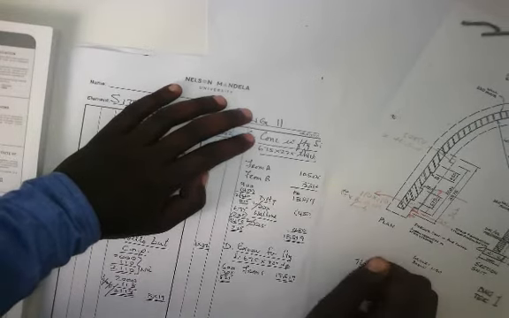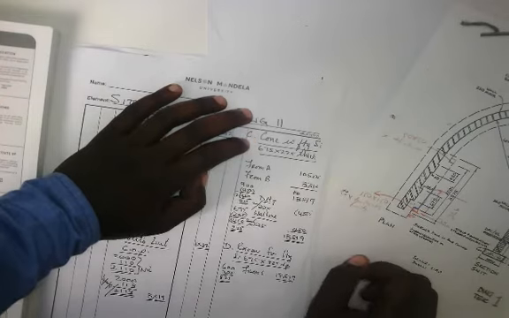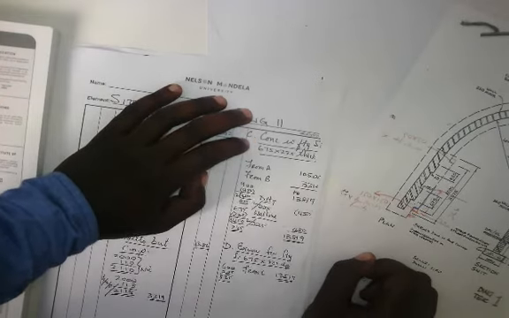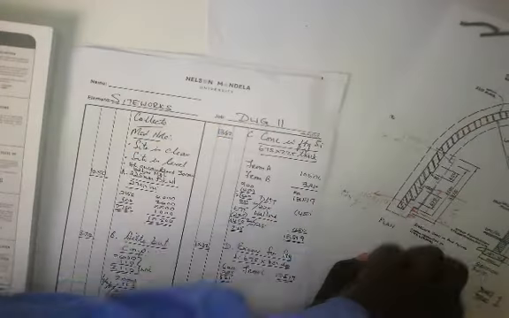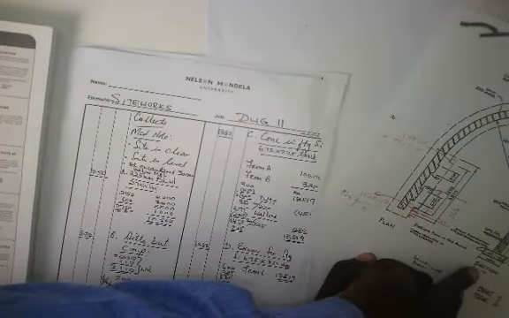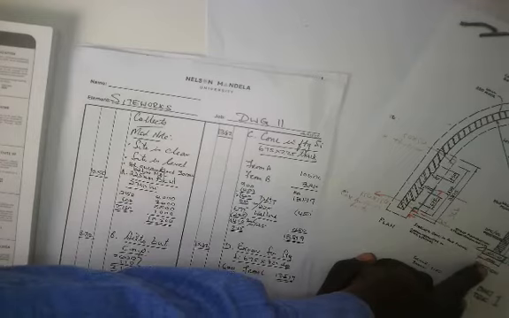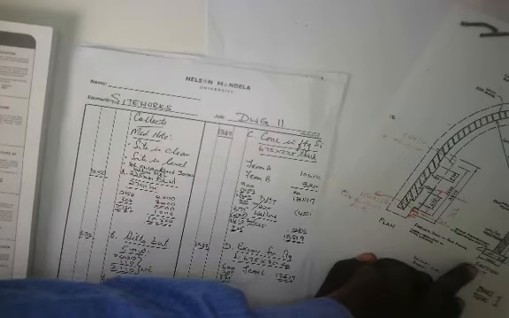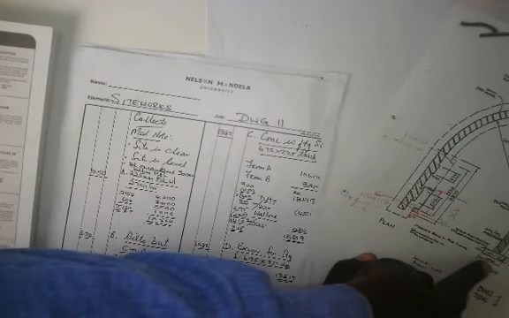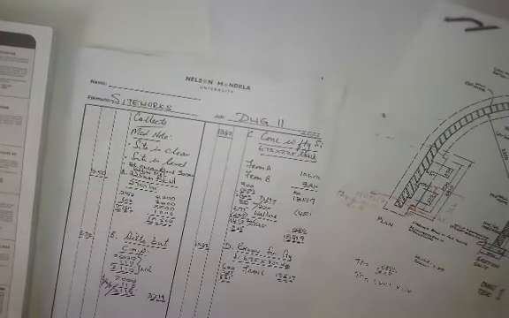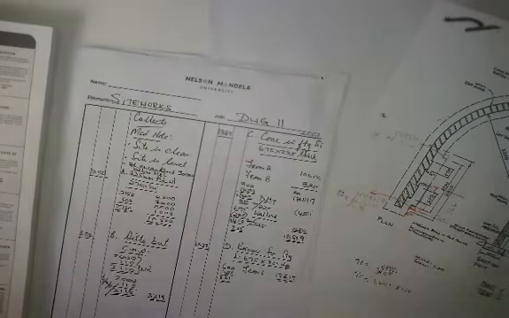Now your wall, 425 times 100. There is a footnote here that is important. Note: pier rises 450 above top of building wall. So if we are looking at this section as a brick pier, it means you have to take your 450 and deduct it.